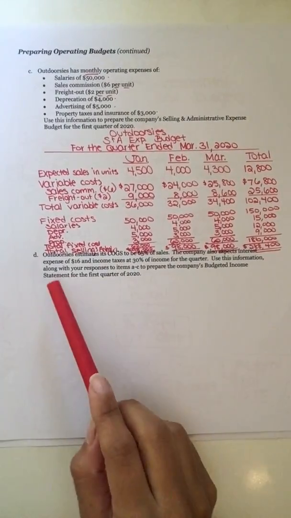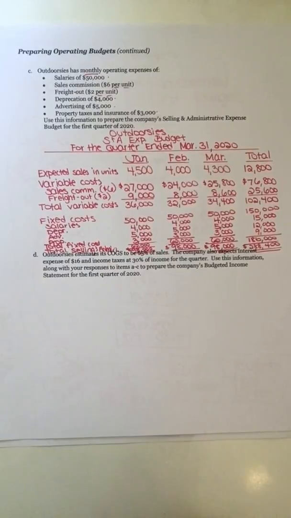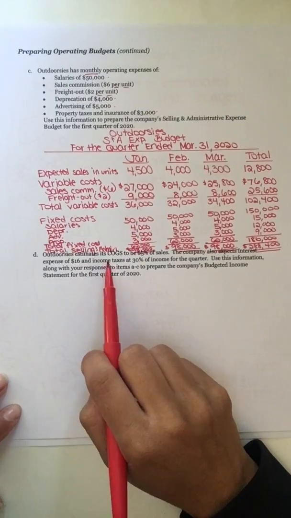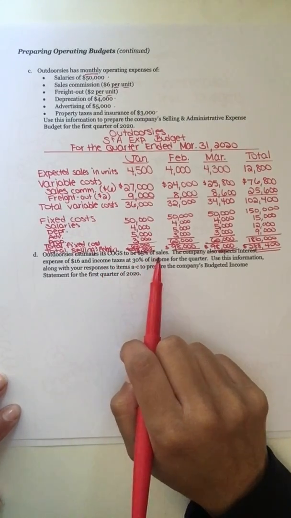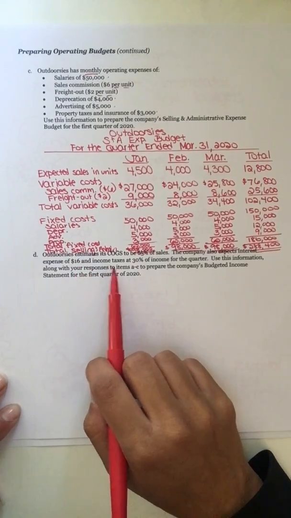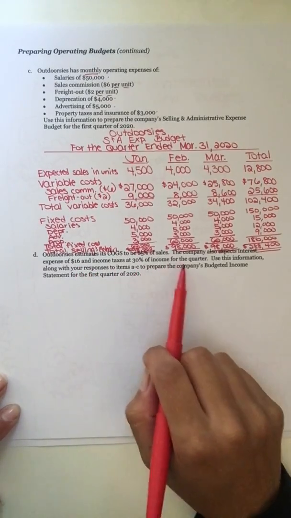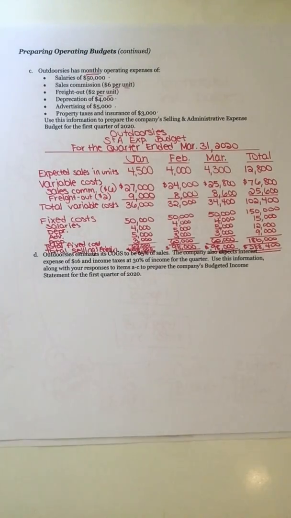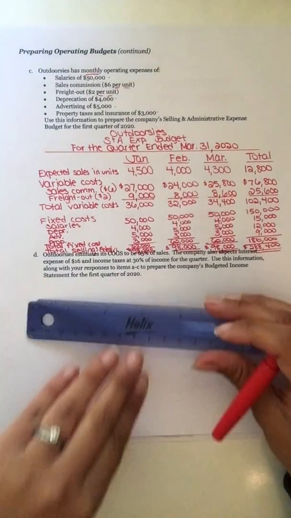We're going to now finish up Outdoorsies operating budgets with their budgeted income statement. So that's item D. This is the one we've been working along. Sorry if you can't see that first sentence. It says Outdoorsies estimates its cost of goods sold to be 65% of sales. They also expect interest expense of $16 and income taxes 30% of income for the quarter. Use this information to prepare their budgeted income statement.